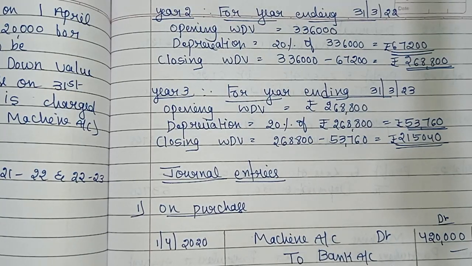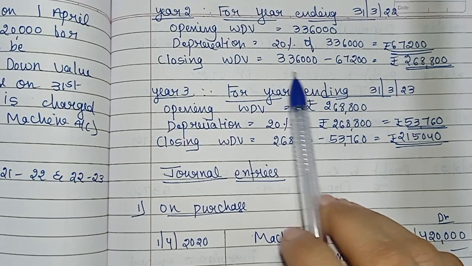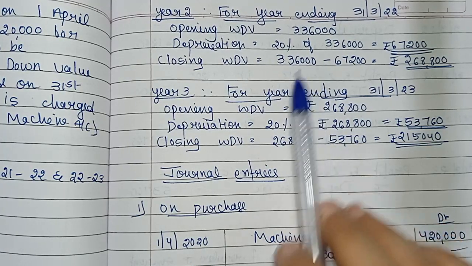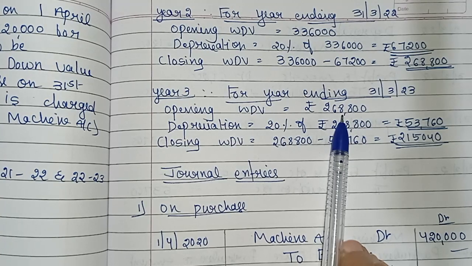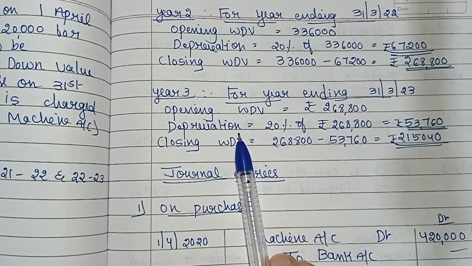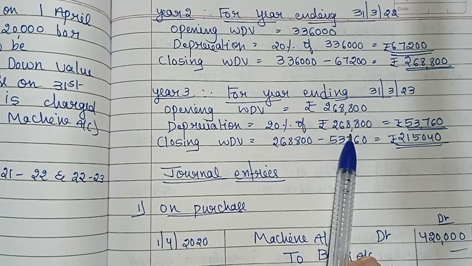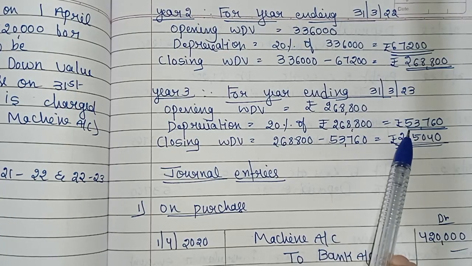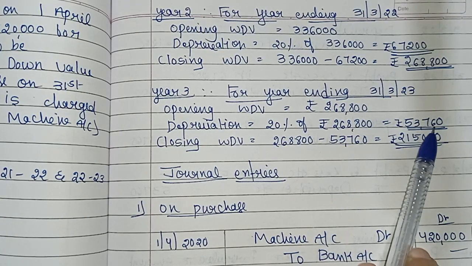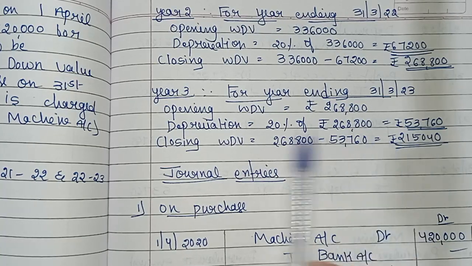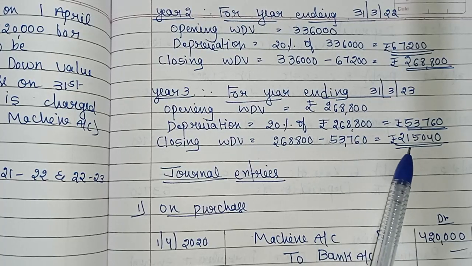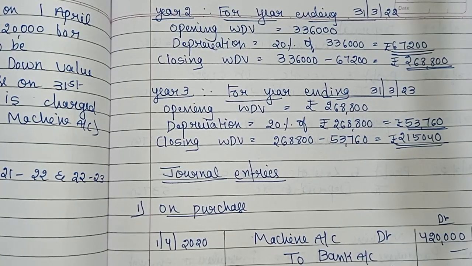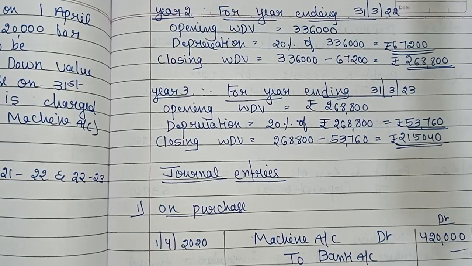Now for the third year, the closing written down value of the second year becomes the opening written down value of the third year, that is rupees 2,68,800. Now calculate the depreciation. 20% of rupees 2,68,800 equals rupees 53,760. Now closing written down value, opening written down value minus depreciation, becomes rupees 2,15,040. In this way, first we need to calculate the depreciation. After that, it's very easy to solve the problem.